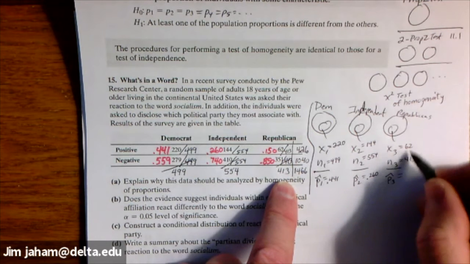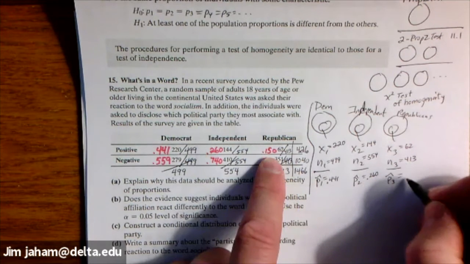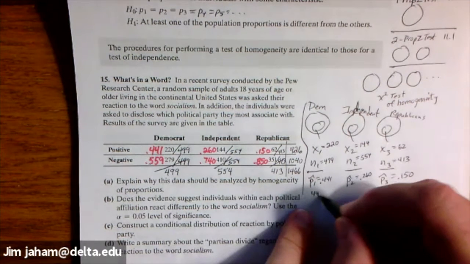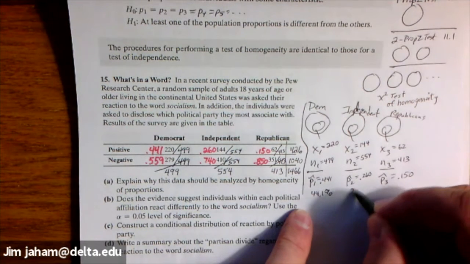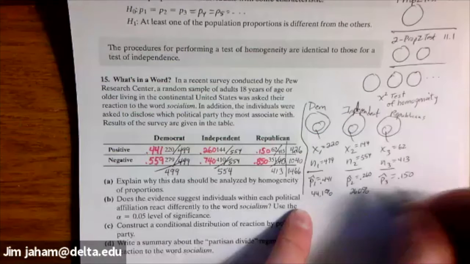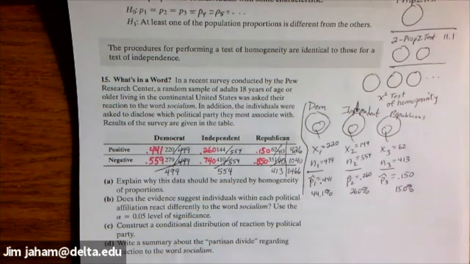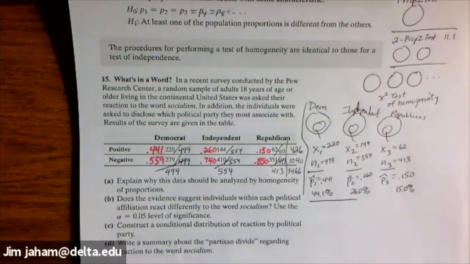And if you divide those two, you're going to get the 0.150. So 44.1% versus 26.0% compared to 15.0%. Quite a large difference in the three groups in terms of their positive reaction to the word socialism. We see differences, and now we want to do the test to see if those differences are statistically significant.